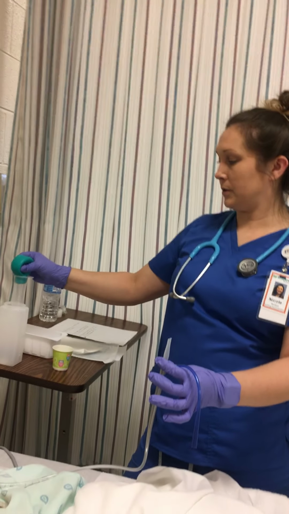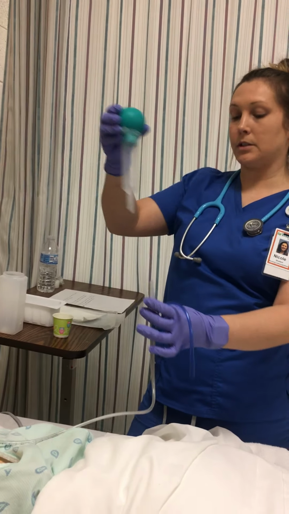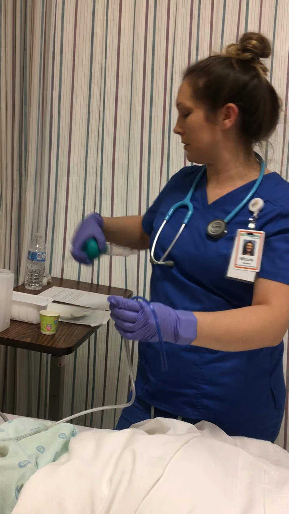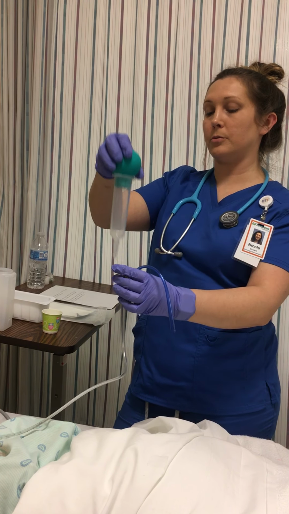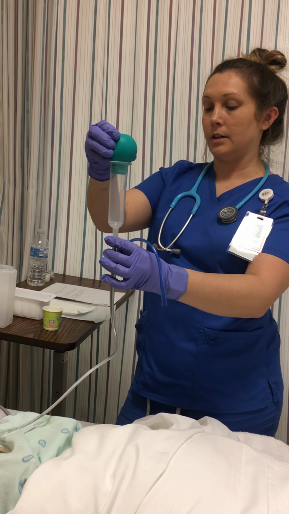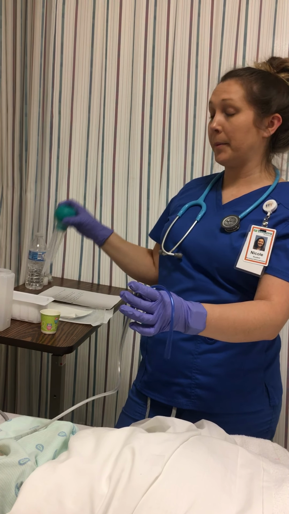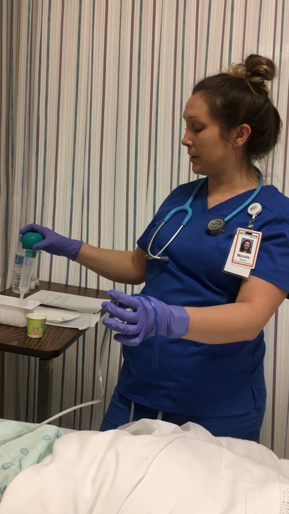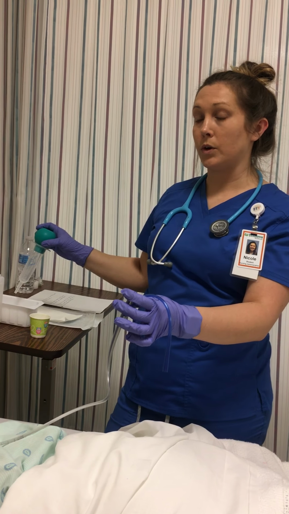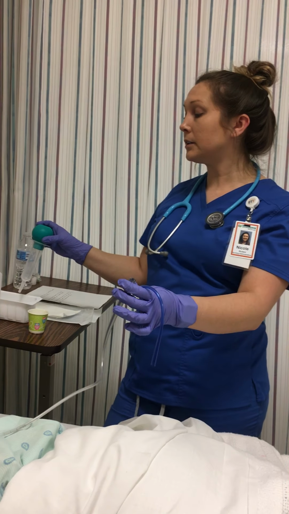So I'm going to administer my normal saline, and then I'm going to take it out and put it into this container. I'm going to do this until the fluid in here is a clear or light pink color.